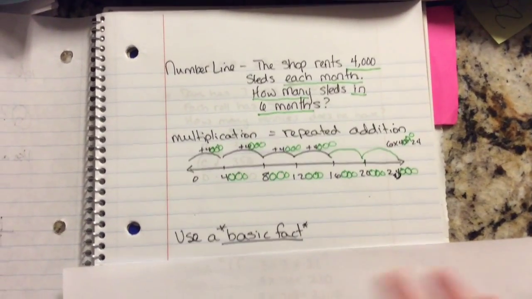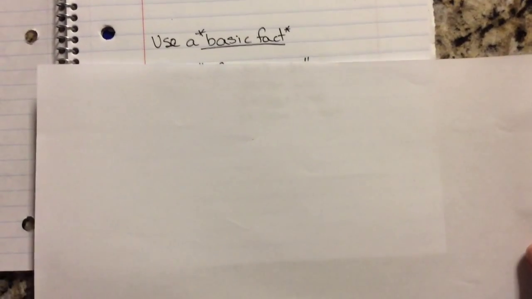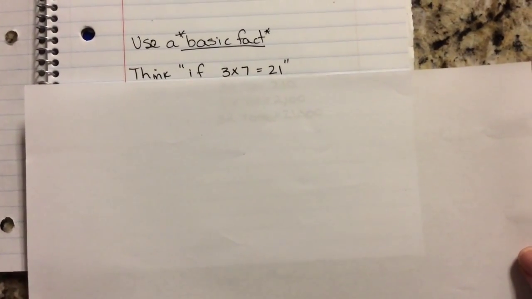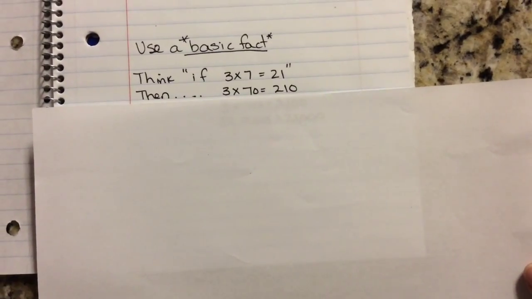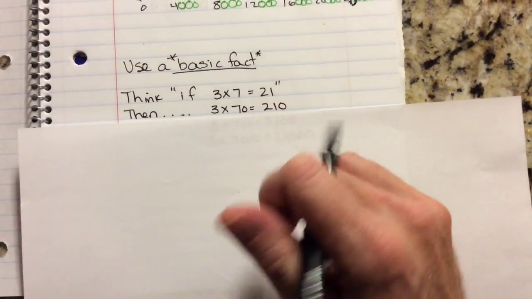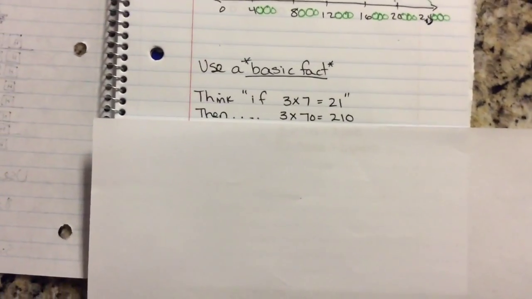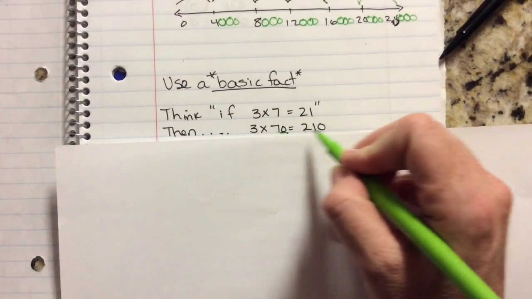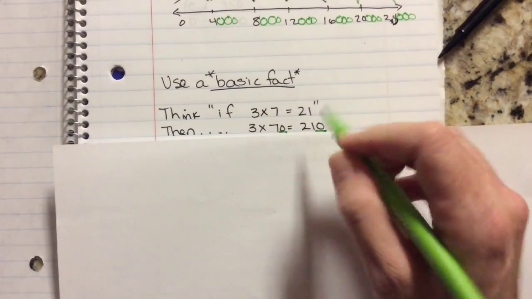Okay, let's continue with basic fact knowledge now. It says, think if 3 times 7 is 21, then 3 times 70 would be 210. Notice there's an additional 0 after the 7, and there's an additional 0 after the 21.